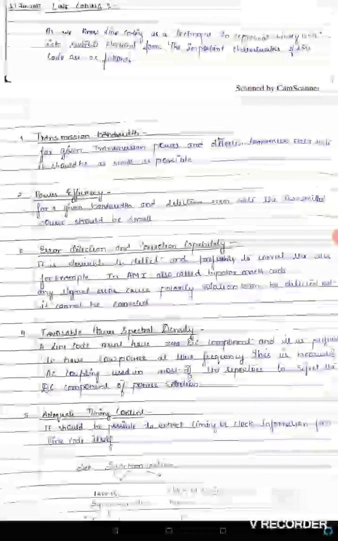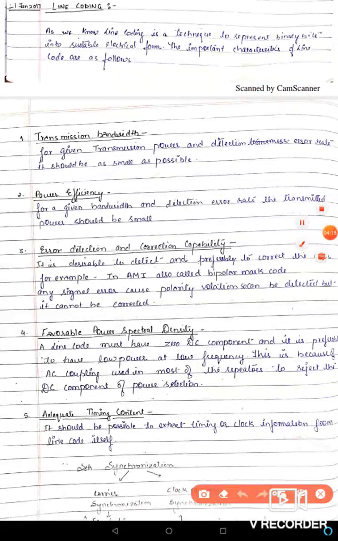The first is transmission bandwidth. A line code must have minimum bandwidth, as little bandwidth as possible, for a given transmission power and detection error rate. Second is power efficiency. It must have good power efficiency. It must transmit less power for a given bandwidth and error rate.